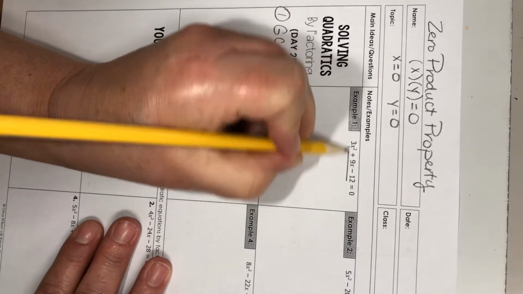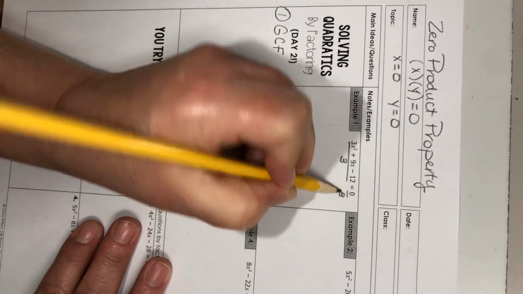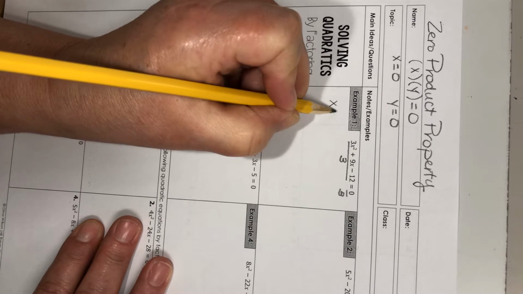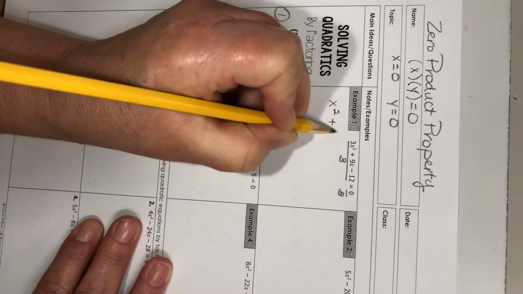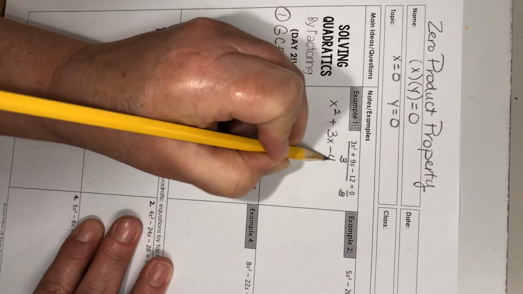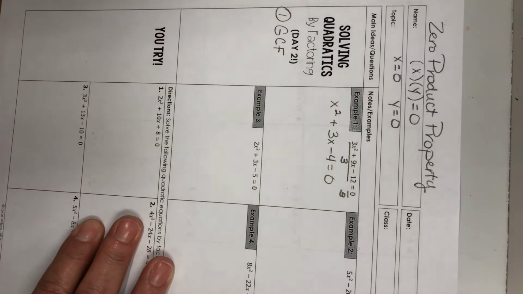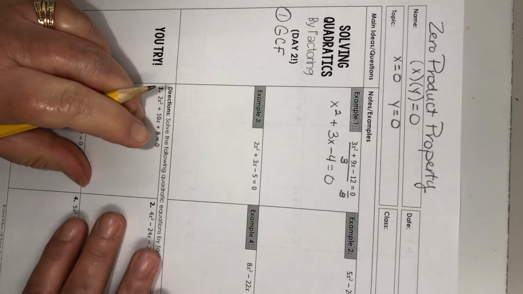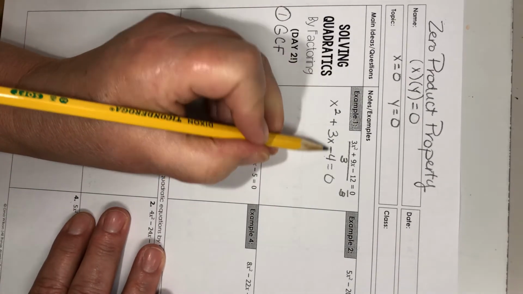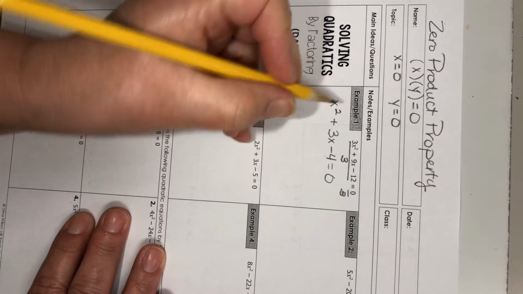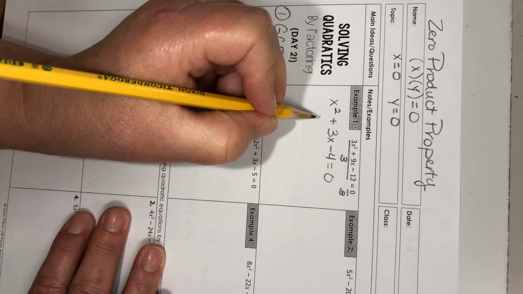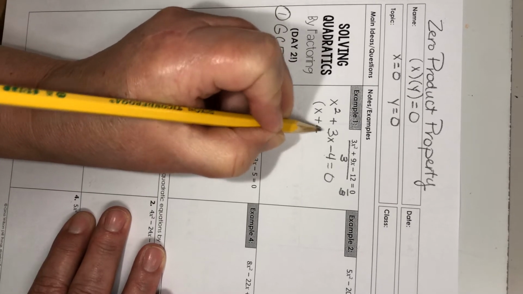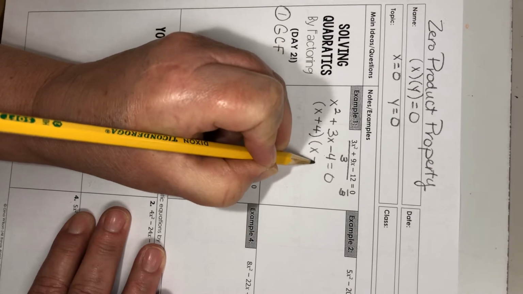It looks like we can divide a 3 out of this equation, and we're going to end up with x squared plus 3x minus 4 equals 0. We're ready to factor. We're looking for two numbers that multiply to -4 and add to 3. We could use x plus 4 and x minus 1.